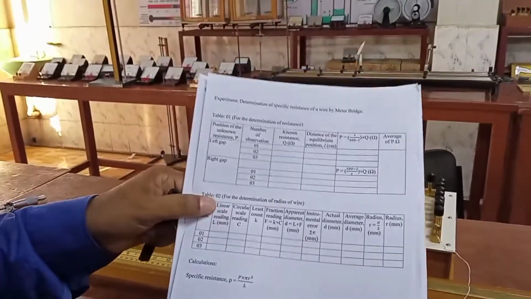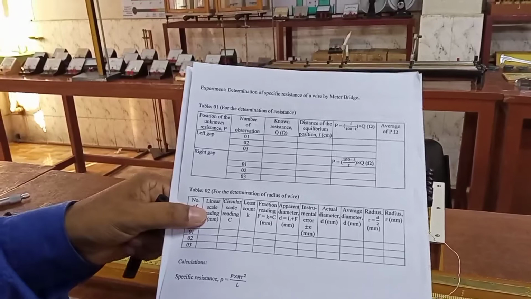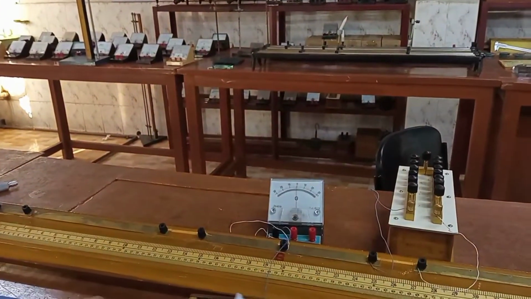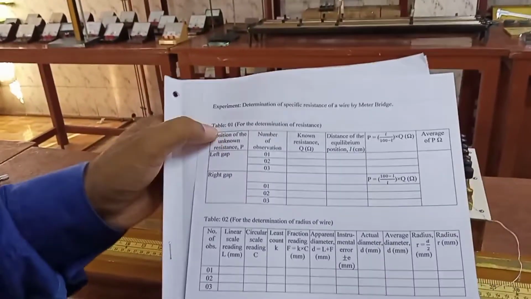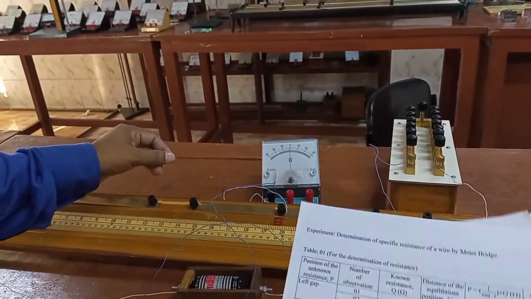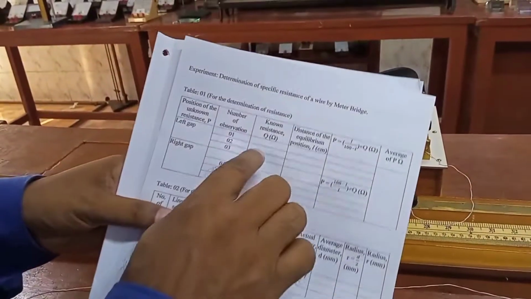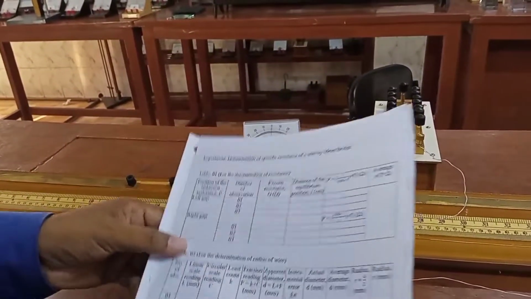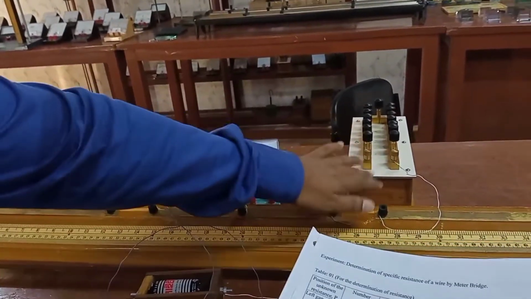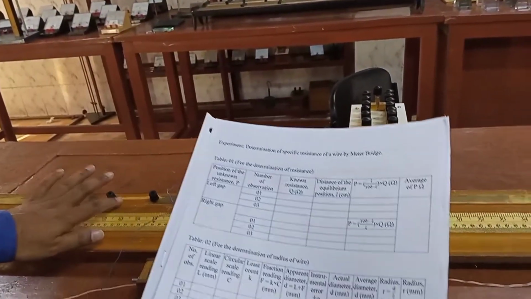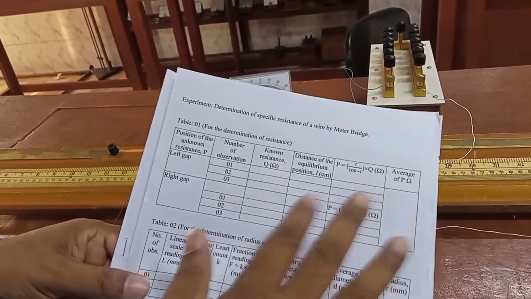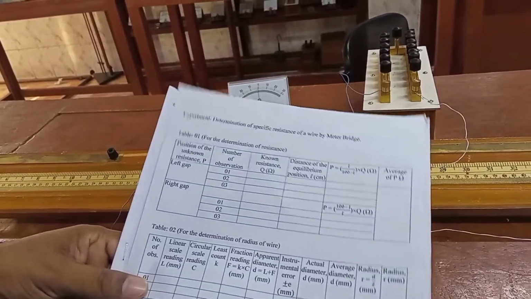In the table you can see the position of the unknown resistance, that is, the resistance of the wire, which is denoted by P. When the resistance is placed in the left gap, as we have already connected, we will collect three data, and when the resistance is placed in the right gap and the known resistance is placed in the left gap, then we will collect another three data, and after the calculation we will get the average value of P.